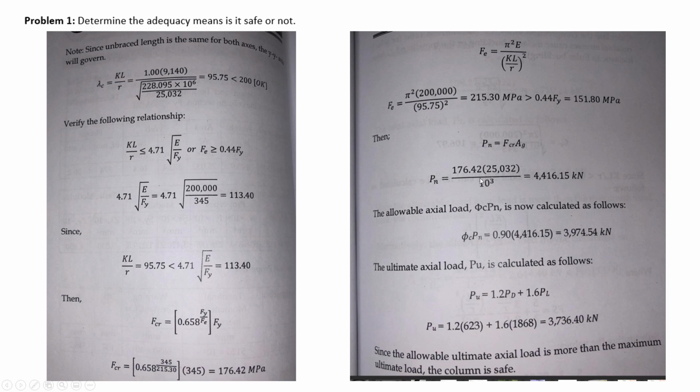Since you have the nominal load already, multiply it by phi to get the PU. So we have 3974. Let's compare it to the actual load, which is 1.2 dead load plus 1.6 live load, 3736. They are very close, but 3974 is still greater, so your column is safe. That is safe.